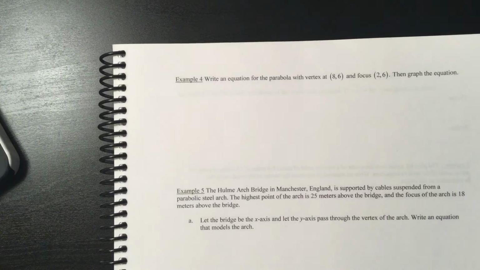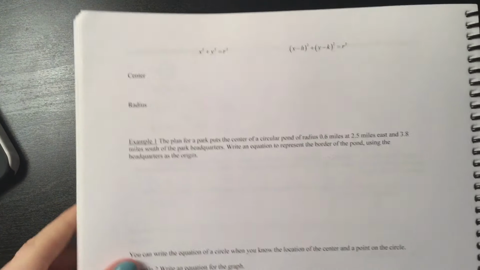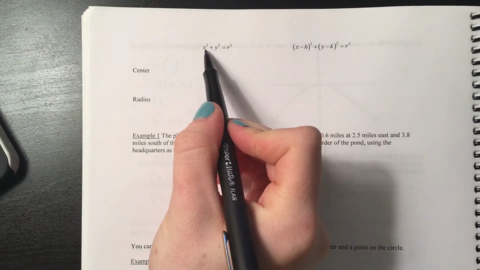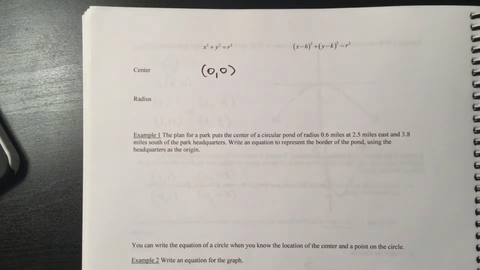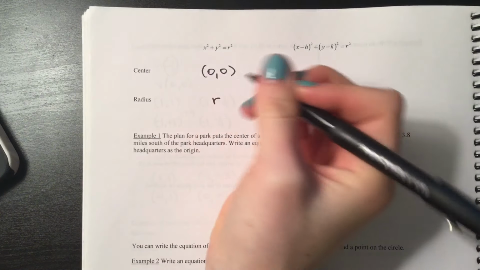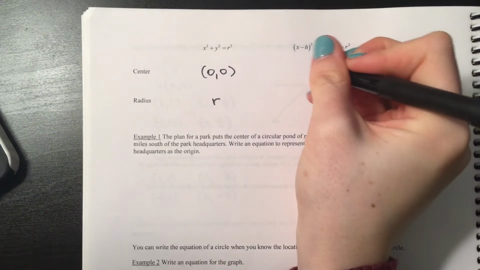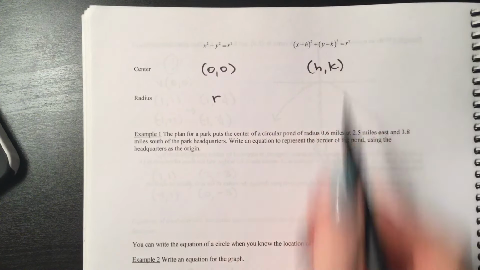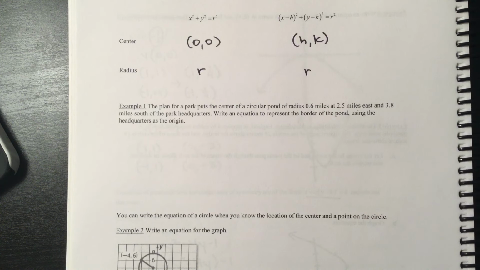So let's look at a whole bunch of stuff on the next page and a half about circles. So this one right here, this is our very generic centered at the origin formula. So see how this is just an x, this is just a y. So our original center is just starting off at the origin, and then the radius is always r. So if you see an r squared, you just take the square root of that and you get the radius. So this one, your center is h comma k, so opposite, opposite, and then for the radius, we again just square root that number on the side.